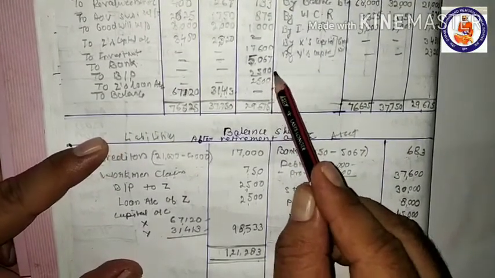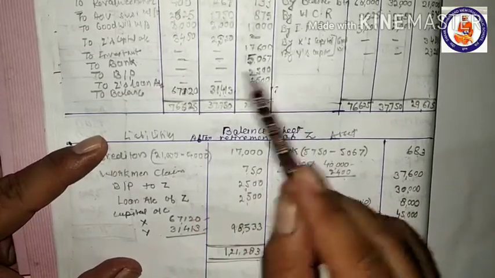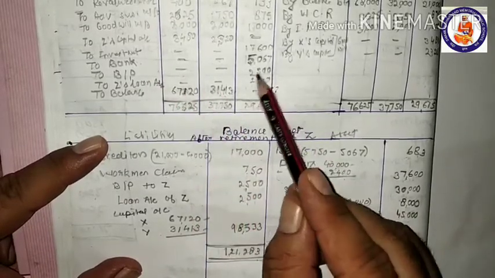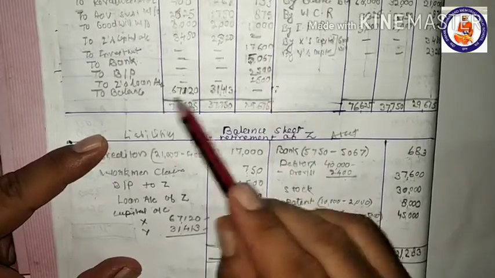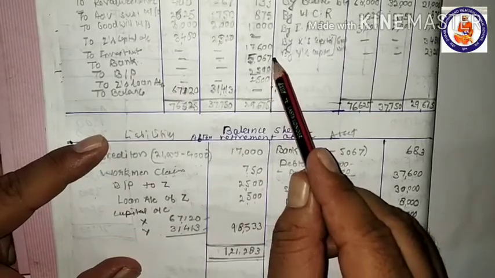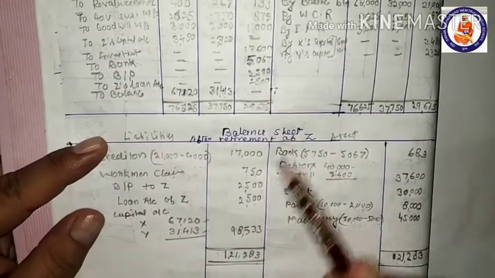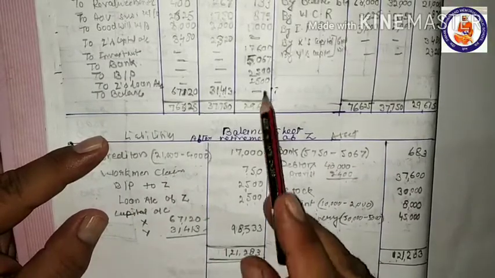Of that, 50% is accepted as bills payable, and the remaining 2,500 goes to loan. So this amount is paid and this remained: 2,500 bills payable and 2,500 loan account are shown here.